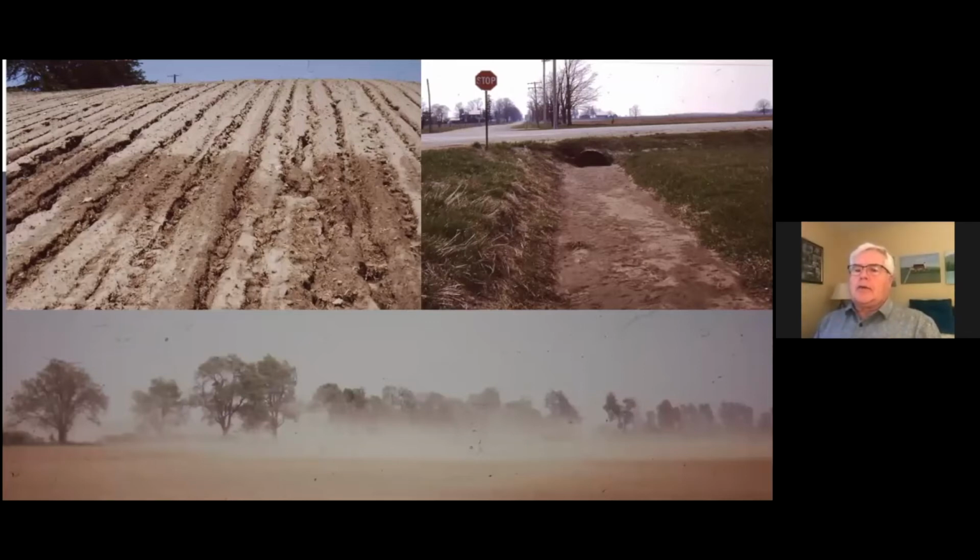Then they got a heavy rain, washed a bunch of that soil down into the bottom lower parts of the field. Some of that actually washed off into the roadside ditch. And you can see this particular ditch, which is at a different location, but it's got soil sediment that's accumulated and more than half blocked that culvert that goes under the road. And then, of course, at the bottom of the slide, there is wind erosion on some sandy soils that's taking place.